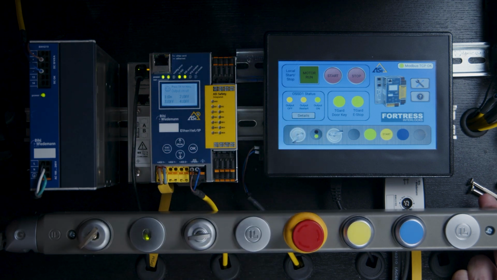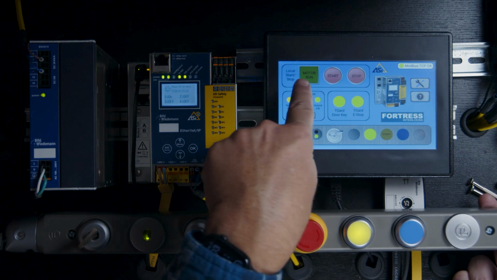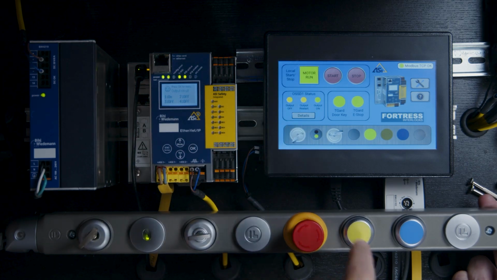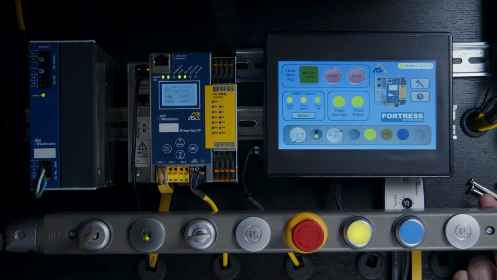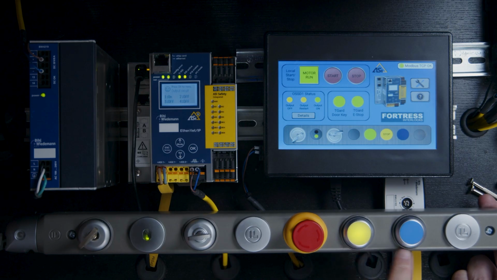Now, I've used this general purpose push button here, this yellow one, as a dual purpose start-stop button for my motor. So I can start and stop from the touchscreen, or I can start and stop from this button here. When the motor's running, this becomes a stop switch. When the motor is stopped, this becomes a start switch. That's just how I chose to program this. These are completely flexible general purpose buttons you can do with as you please.